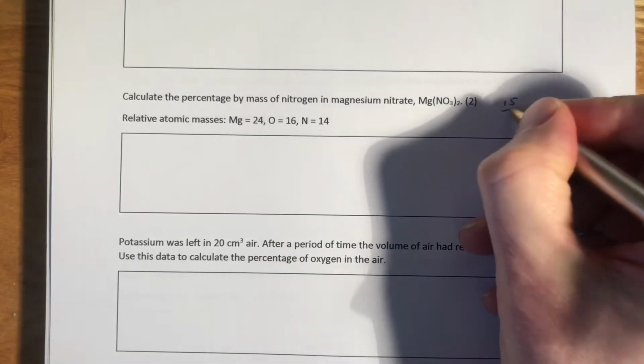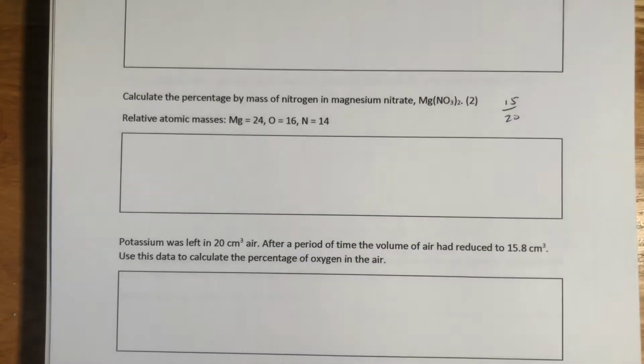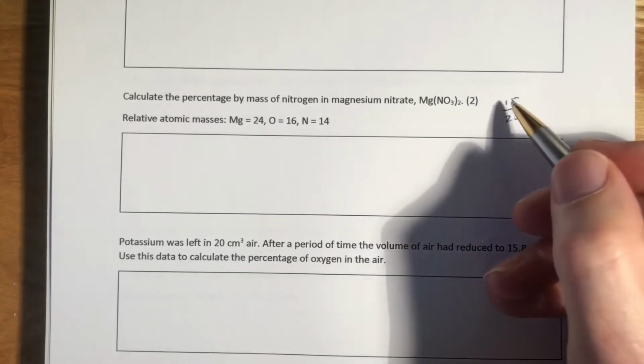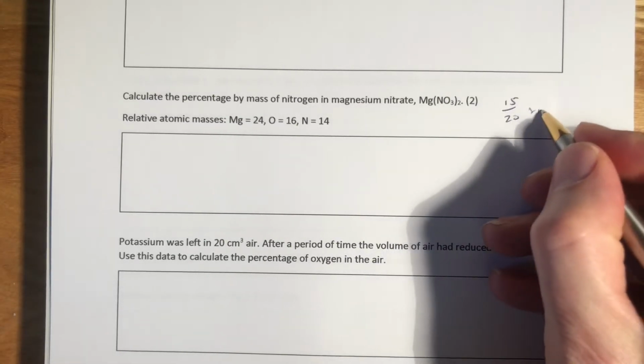don't you? 15 divided by 20, 15 out of 20. Okay, and if you want to turn it into a percentage, that's what you do. You do your mark divided by the total, multiplied by 100.